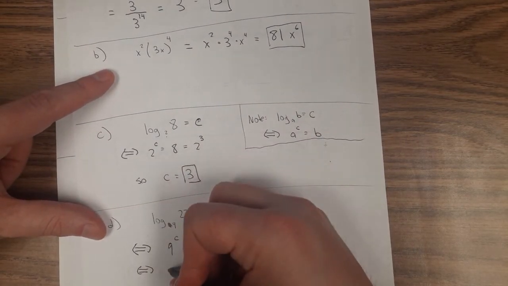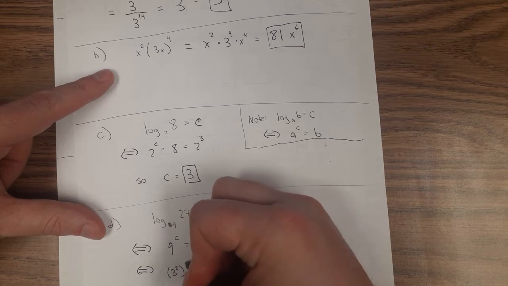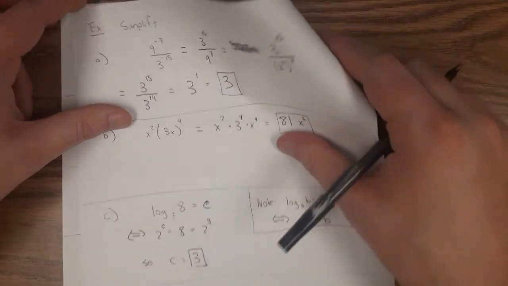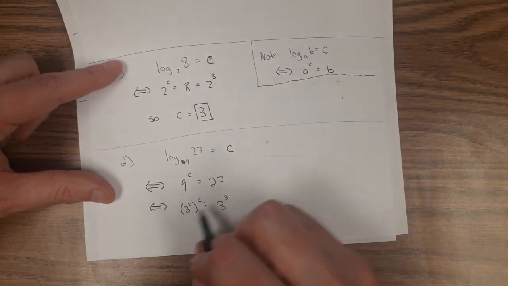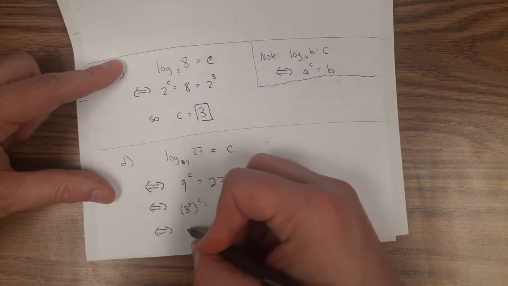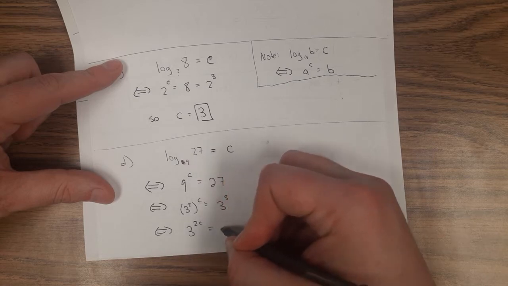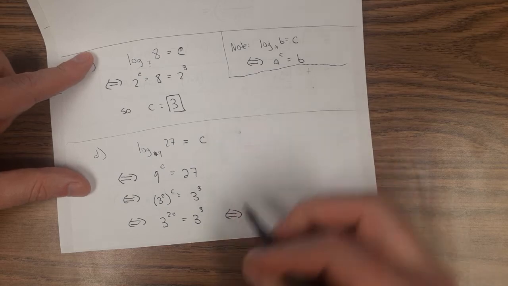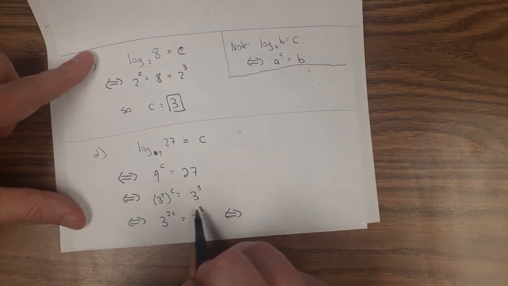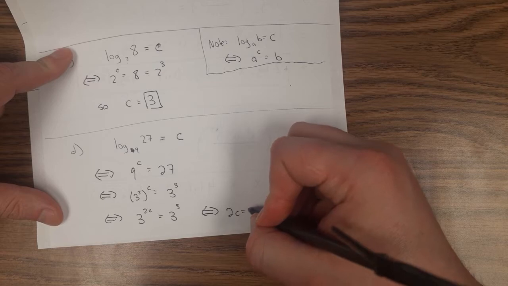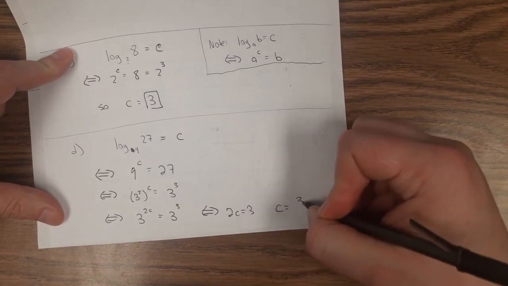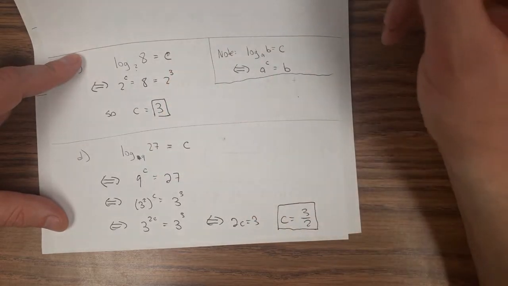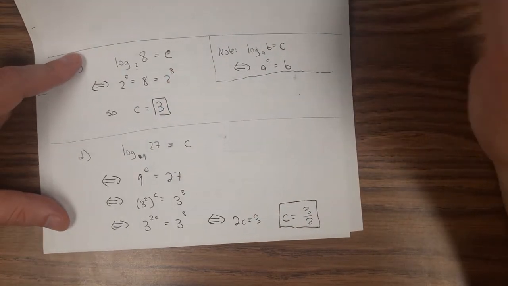This is 3 squared. This is 3 cubed. So this is 3 to the 2c, and this is 3 to the 3. So I match the powers. 2c equals 3. So finally, c equals 3 halves. So the log base 9 of 27 is 3 halves.